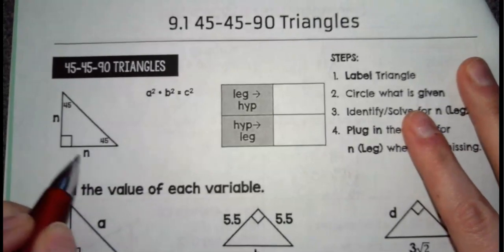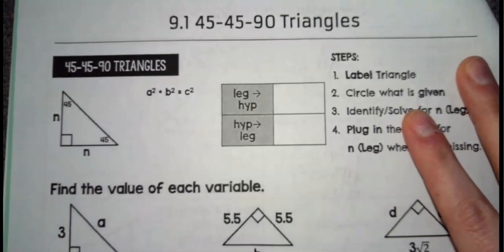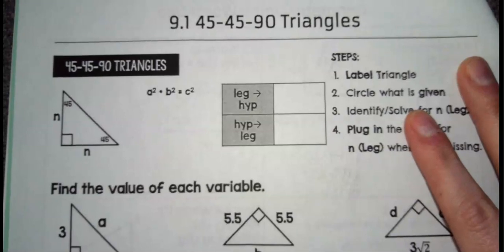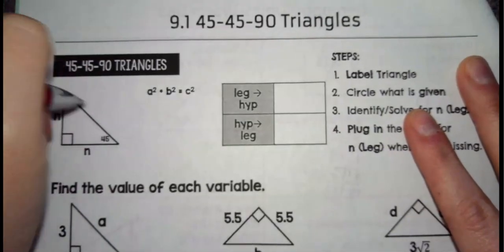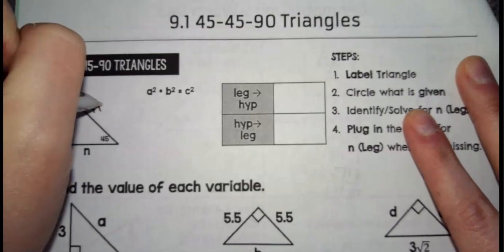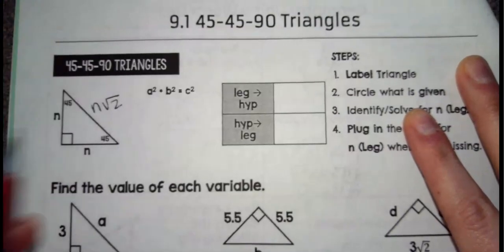So if this is 7, 7, 7 root 2, and instead of writing 7, we just write the letter n, because it could be any number. It could be 4, 4, 4 root 2, or 12, 12, 12 root 2. It doesn't matter. We're going to call that n. So this is the hypotenuse.